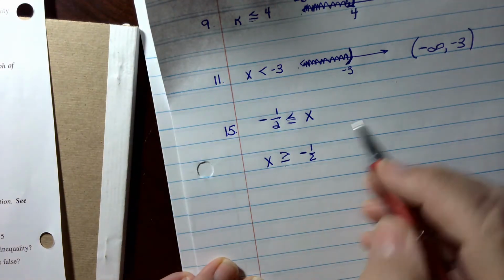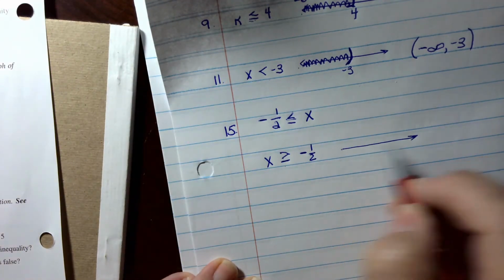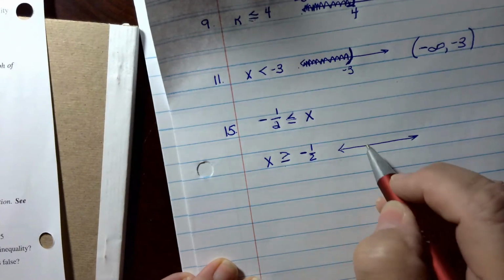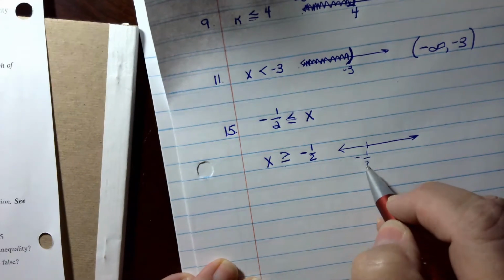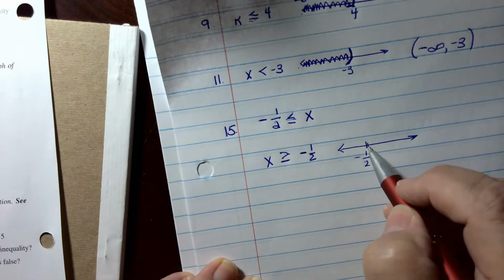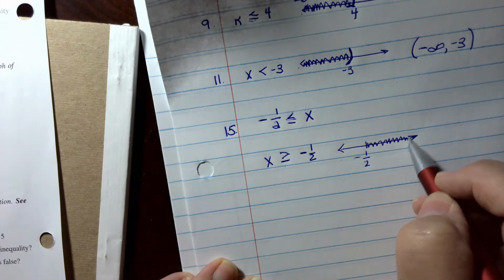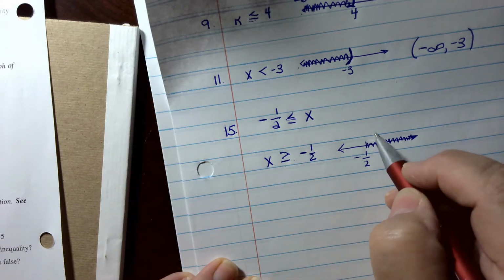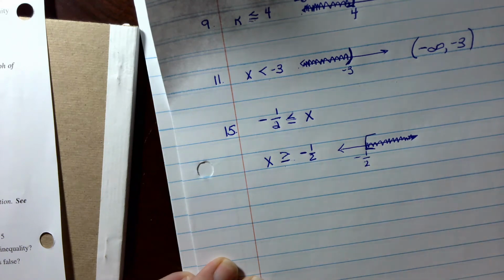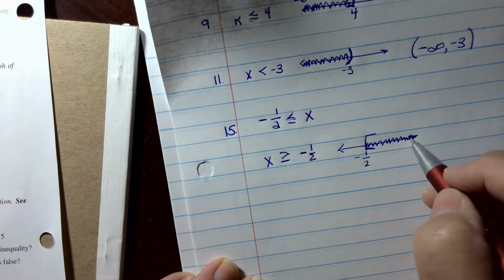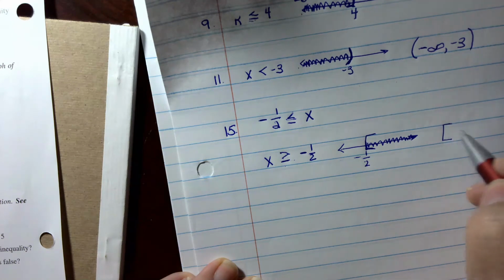So now I'm going to draw my number line. I'm going to mark -1/2. It's greater than, so I'll shade right. It does have the equal to, so I'll use a bracket. So left to right is bracket -1/2, infinity, parenthesis.